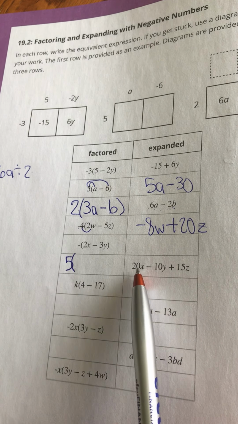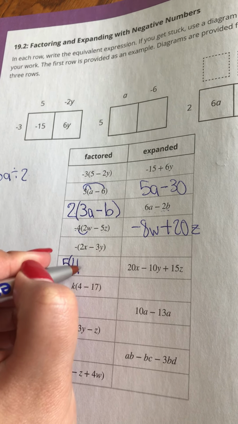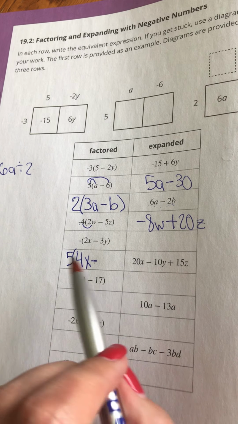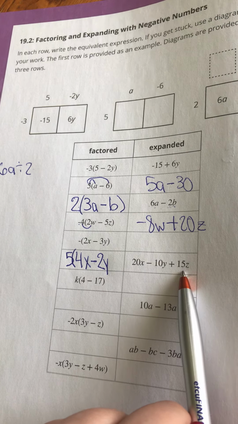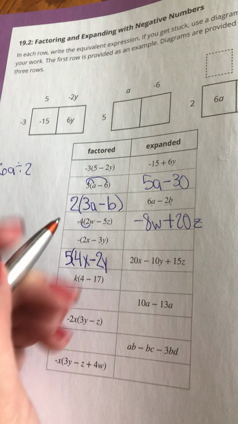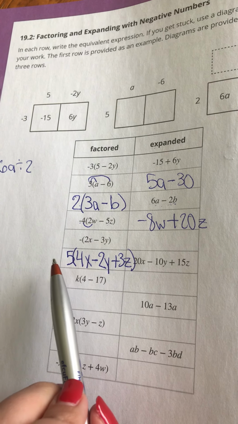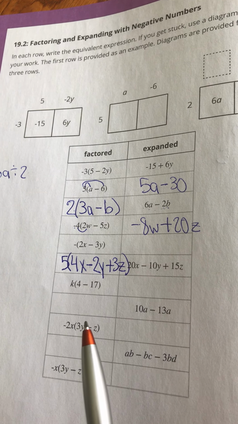And on the inside, 20x divided by 5 will give you 4x, minus 10y divided by 5 will give you 2y, and 15z divided by 5 will give you a 3z. So your answer would be 5 times (4x minus 2y plus 3z).